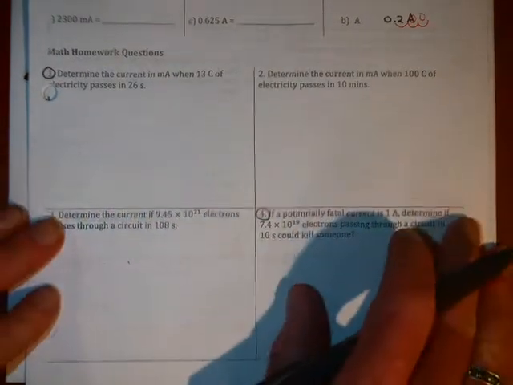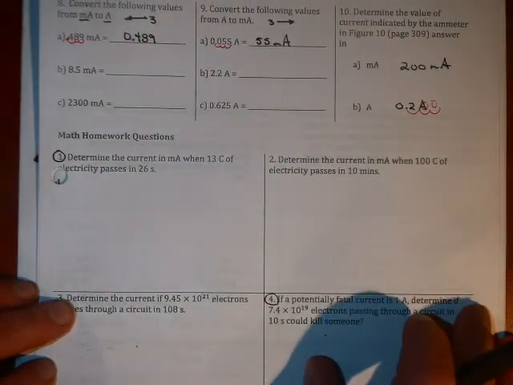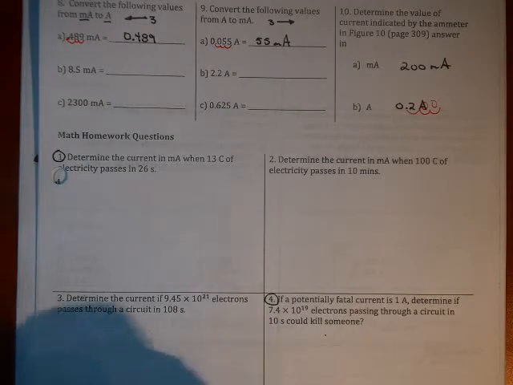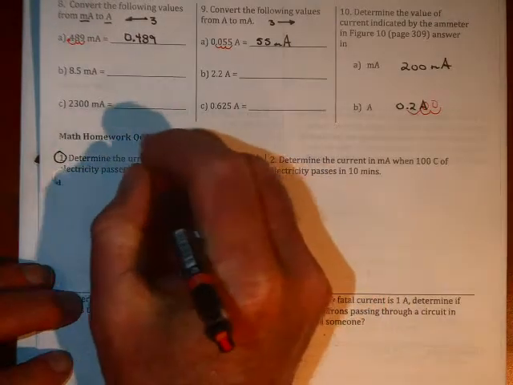Again, what we want to do is circle what we're looking for and what we're given, and label them. It says determine the current.